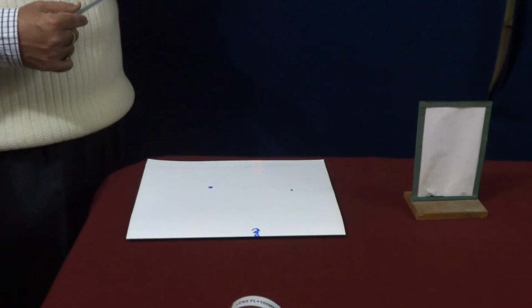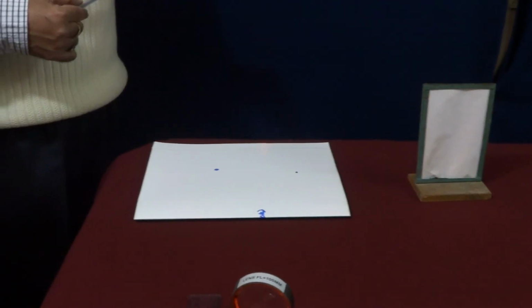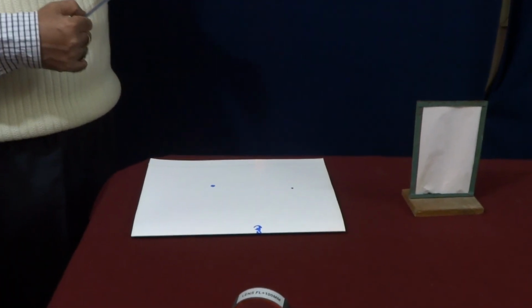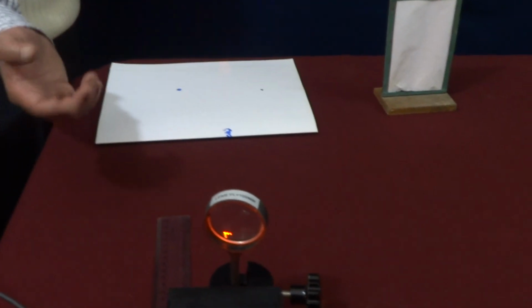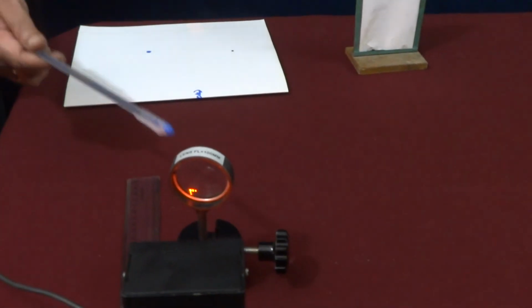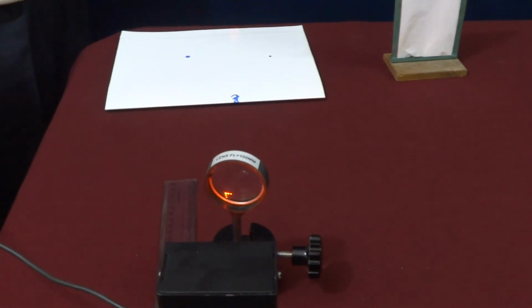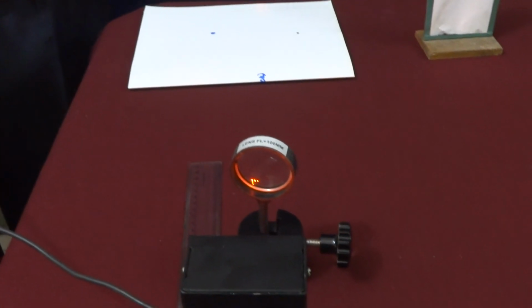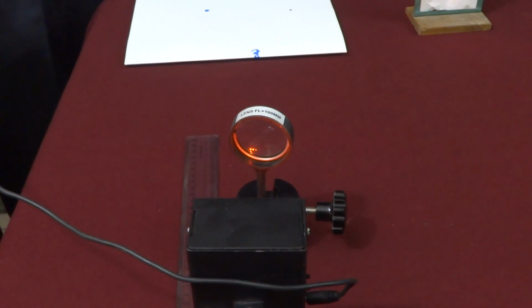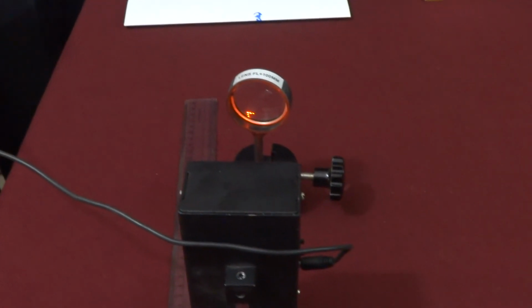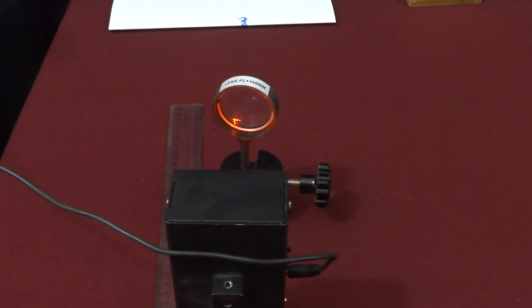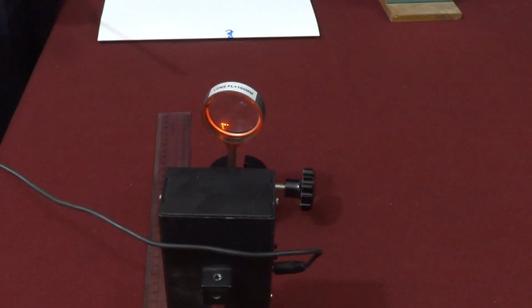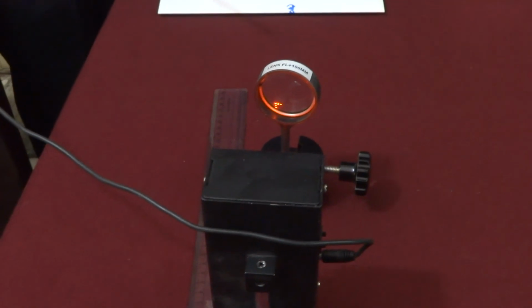What do you understand by a real image? Real image means an image which is obtained on the screen. Suppose if you make use of the other kind of lens, here it is convex lens. If I take concave lens, you will never get an image obtained on the screen. That means it is not a real image, it is a virtual image. So these are the details of the formation of image through convex lens.